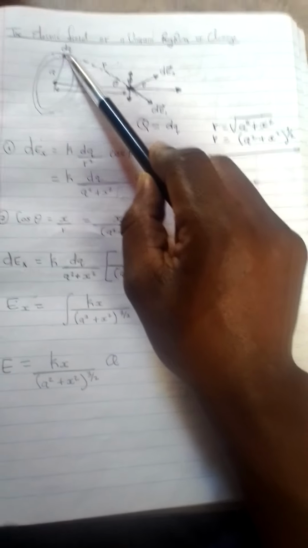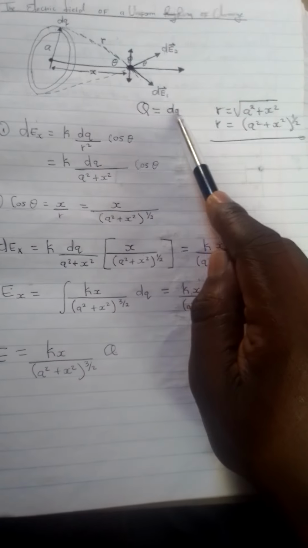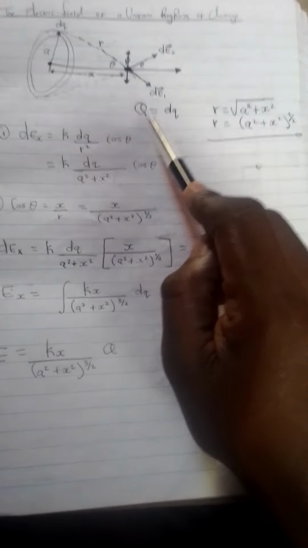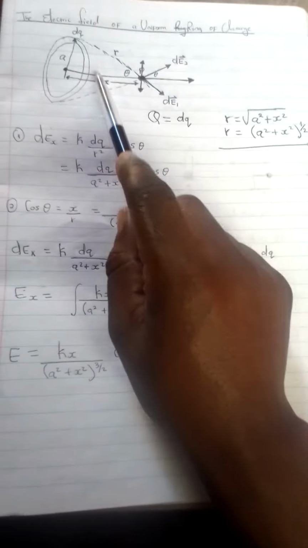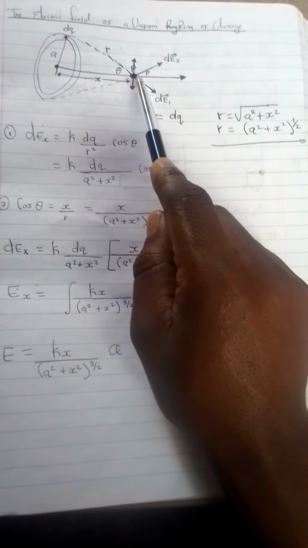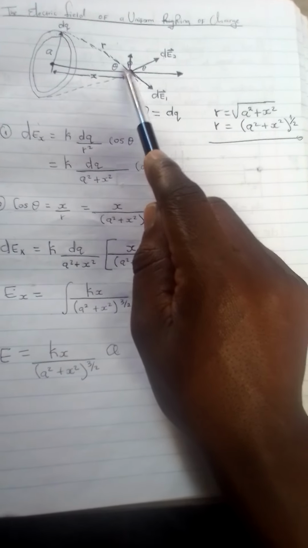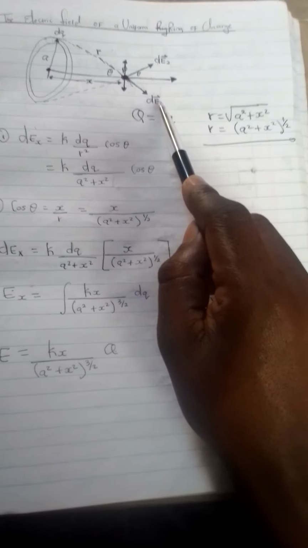Then that dQ, because I said that dQ is equal to a charge, which means my Q is equal to dQ. And then I construct the dotted lines. And then when I construct the dotted lines, the direction of the electric field is the direction along the line. Then I have dE1.